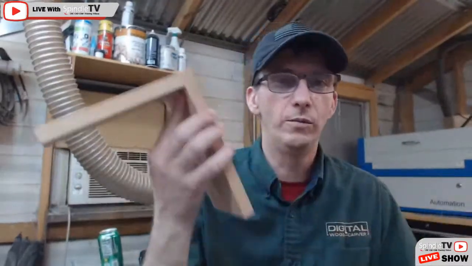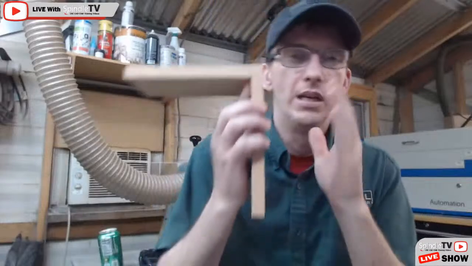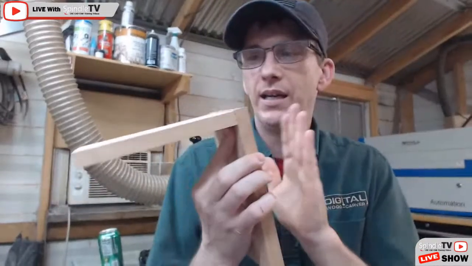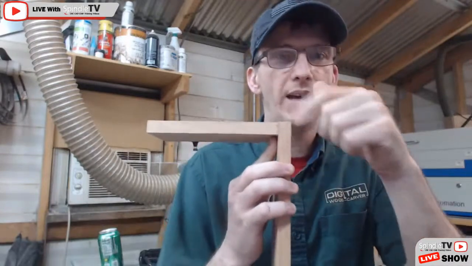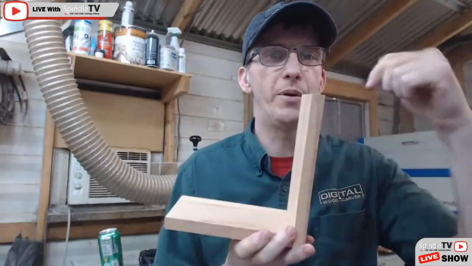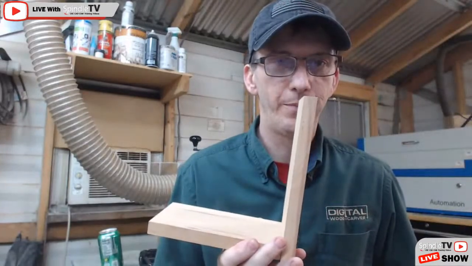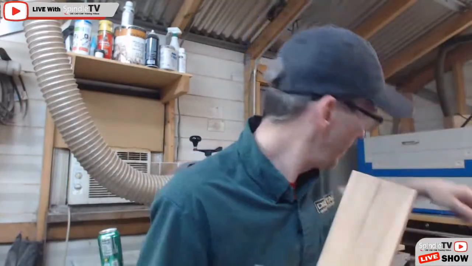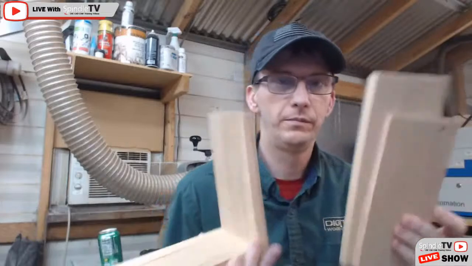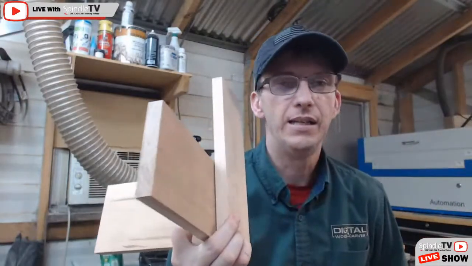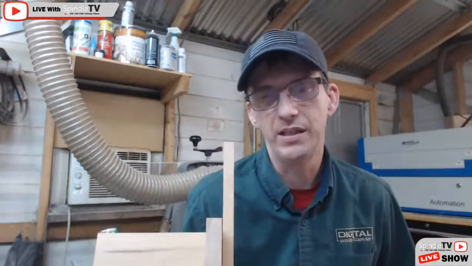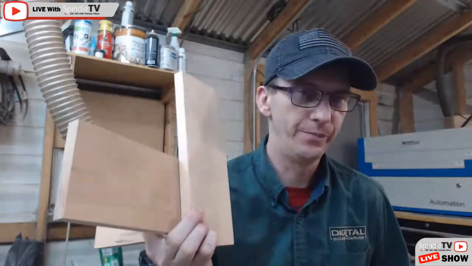So of course, like I said, on my tailboard, I would have cut all the pockets, rotated the part, cut those pockets. And I would have done that for both tailboard pieces. And then I would have come back, switched the bit to the dovetail bit, and done the dovetails.